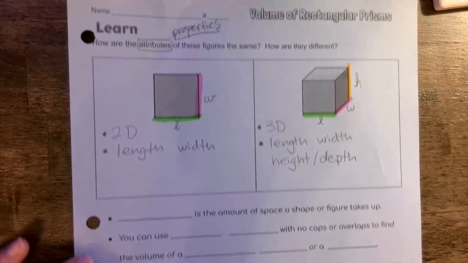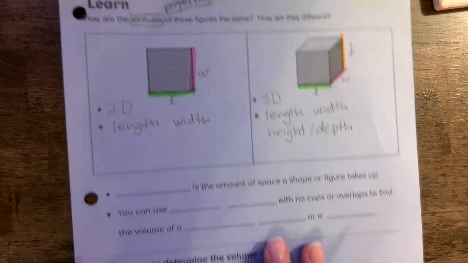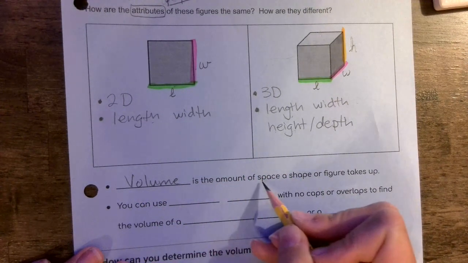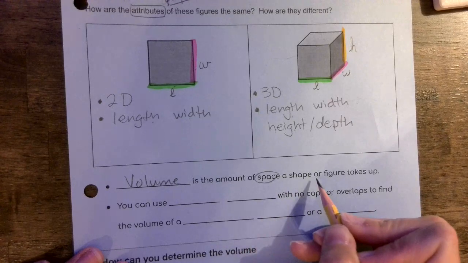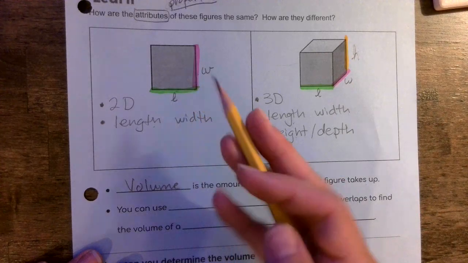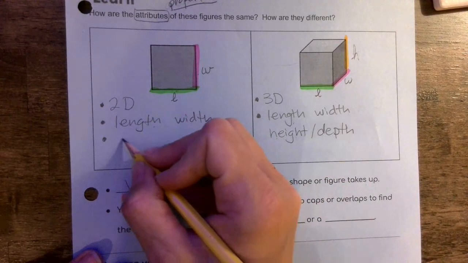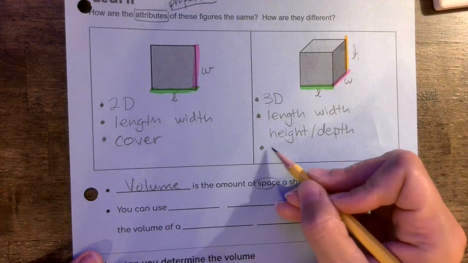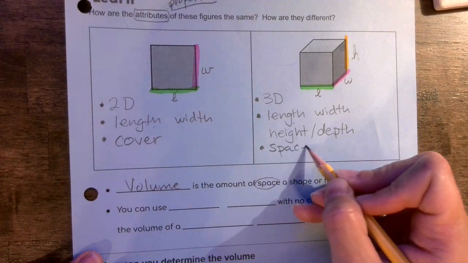So what does this mean? This means we're talking about volume. Volume is the amount of space an object or a figure takes up. So this is covering, and let's add that. Area is covering a surface, but this is taking up space. Okay?